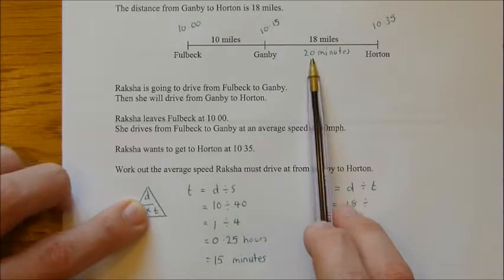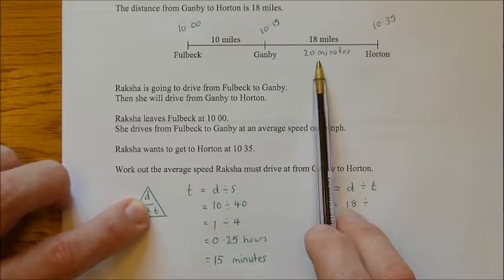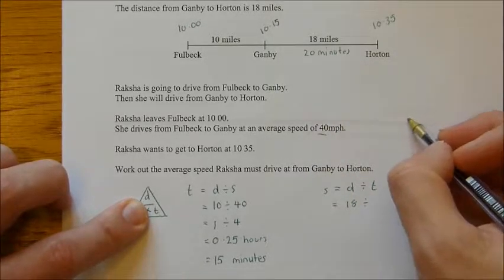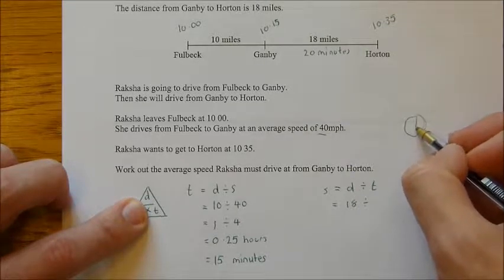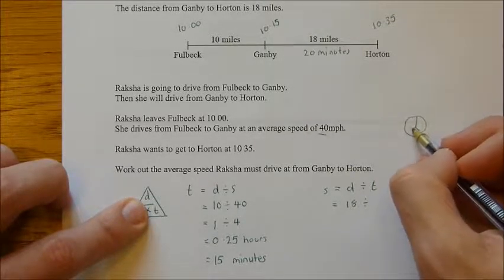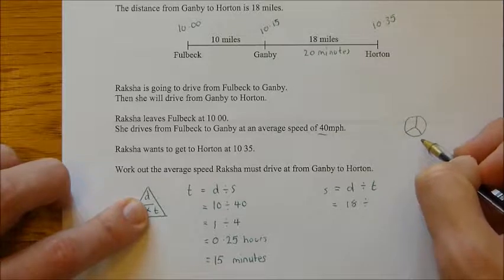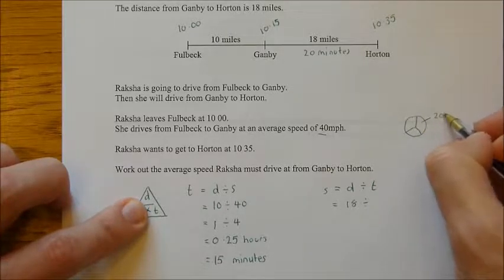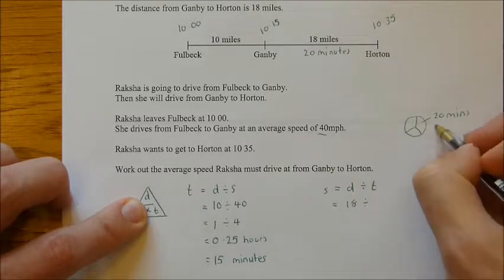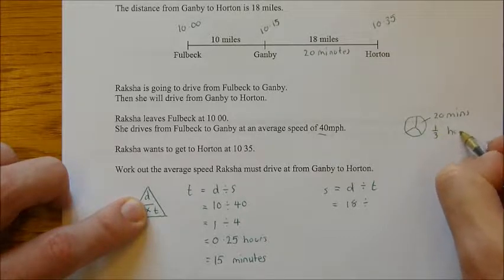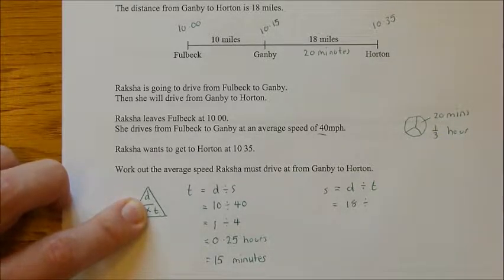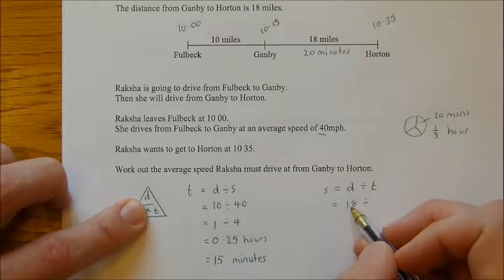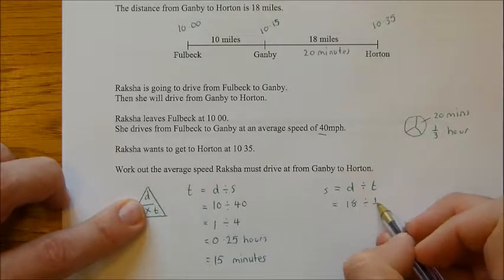So I'm going to change 20 minutes into a fraction of an hour. So just thinking about what 20 minutes on your clock looks like. Well, you can split 60 minutes into 3 lots of 20 minutes. So 20 minutes is the same as 1/3 of an hour. So the calculation we need to do here is 18 divided by 1/3.